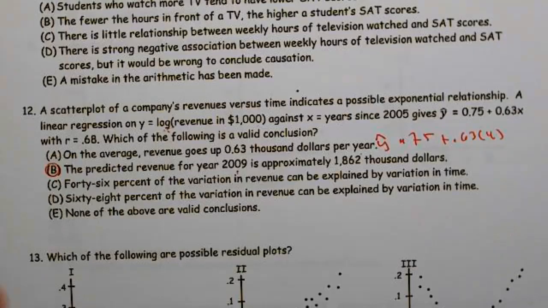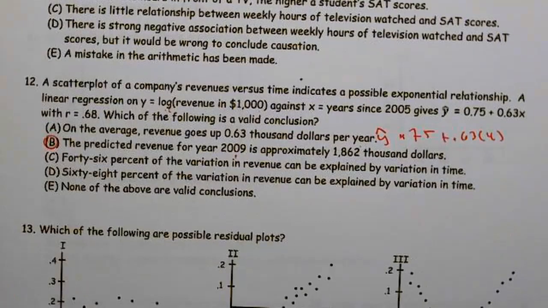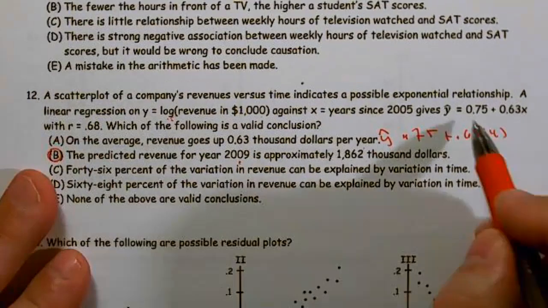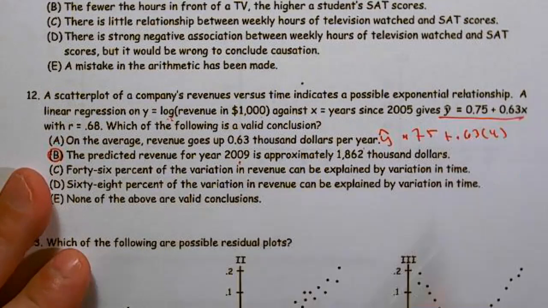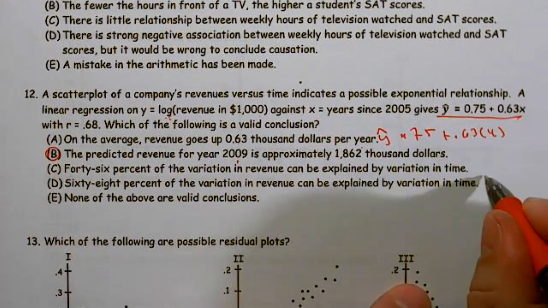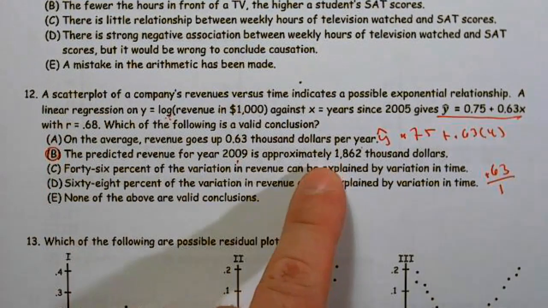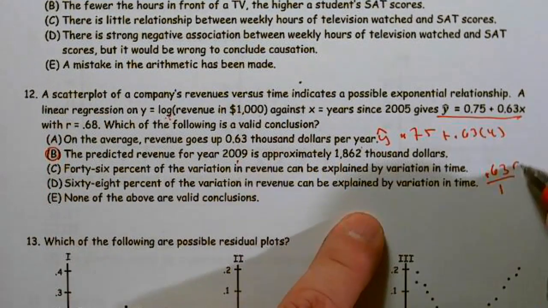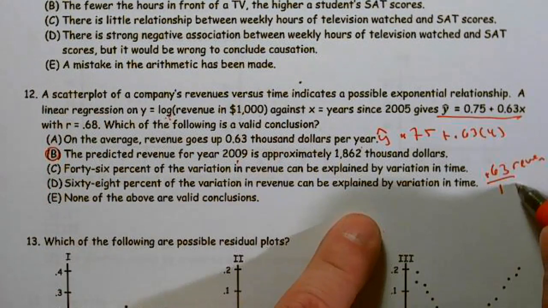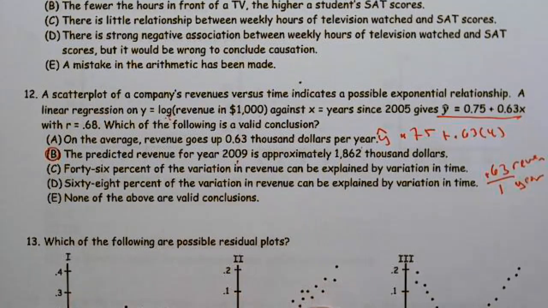So the question came up was, why isn't revenue going up by 0.63? That's a really good question because, hey, that's the definition of slope: 0.63 over 1, and this was revenue over years. Great question.